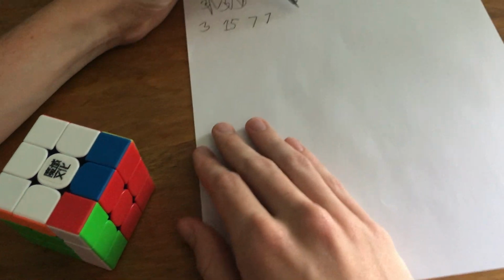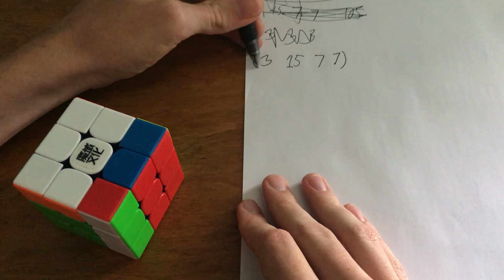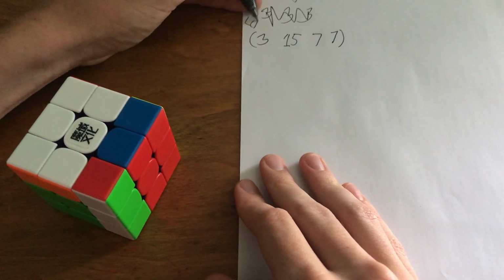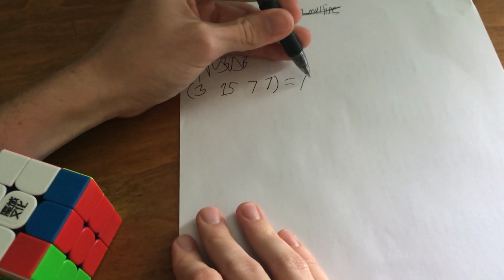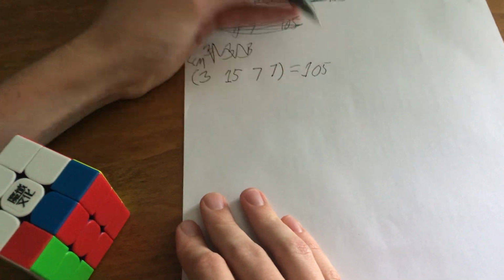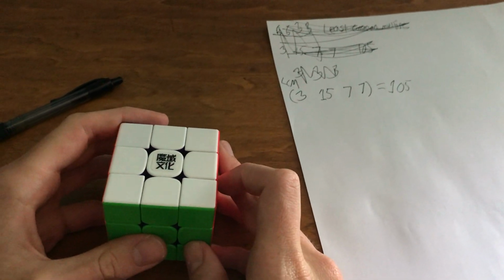And then when we take the least common multiple of all of these, what are we going to get? We're going to get 105. And that is how many times it will take us. I'm not going to do it here. That would take too long.